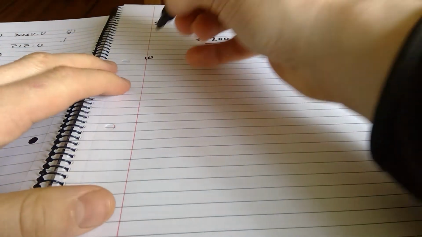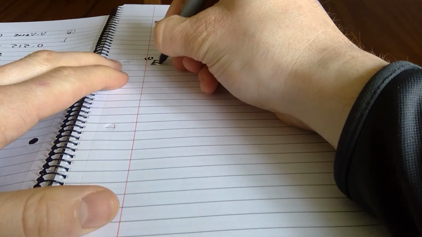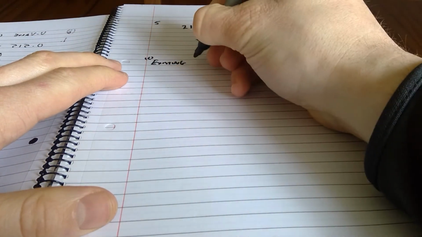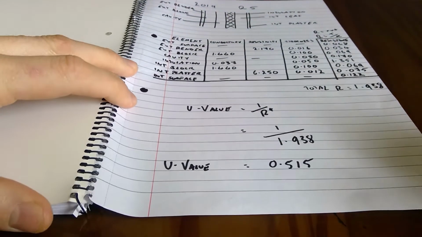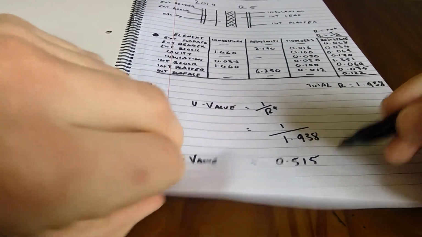It's basically retrofitting the house. So, existing U value. The existing U value is the U value of the house that we got in part A, and that U value that we got in part A is 0.515.